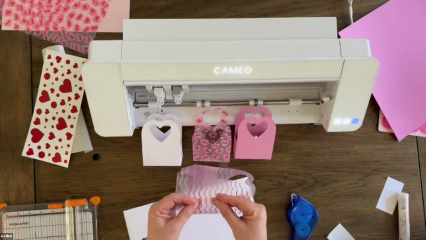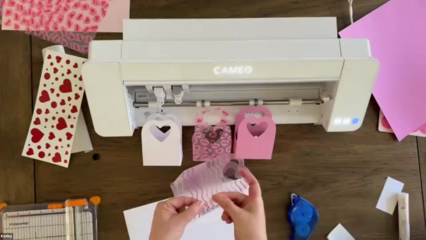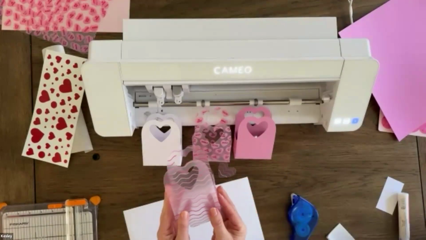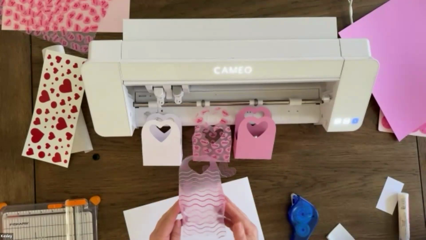Oh gosh, guys, I'm sorry, I'm a little bit off my camera there. That will just match right up with that line right there. So you can see where it overlaps, but you really don't see your adhesive or anything like that.